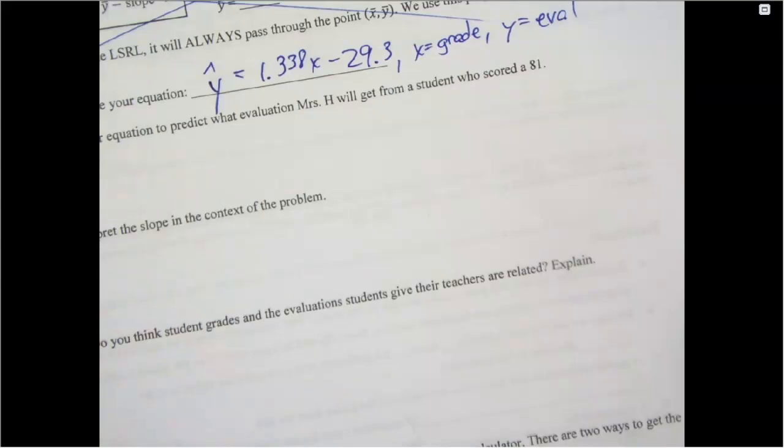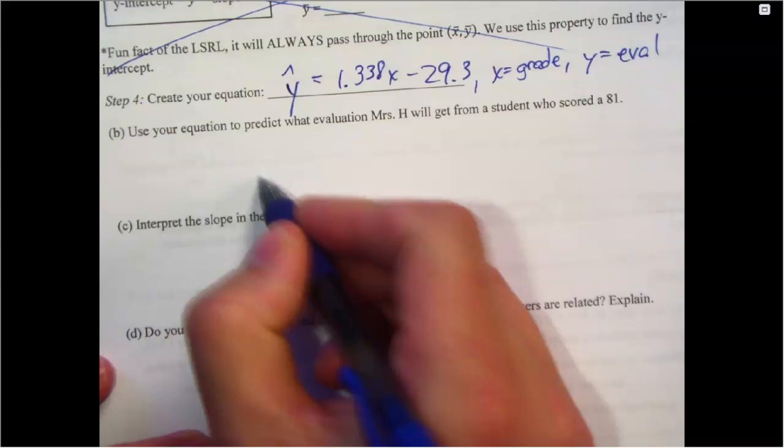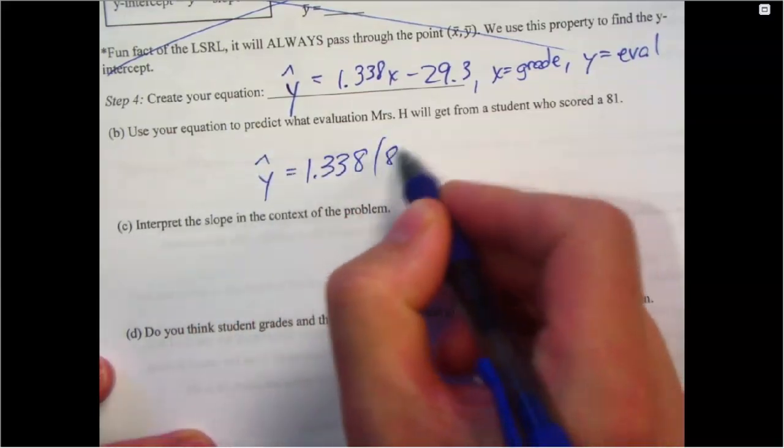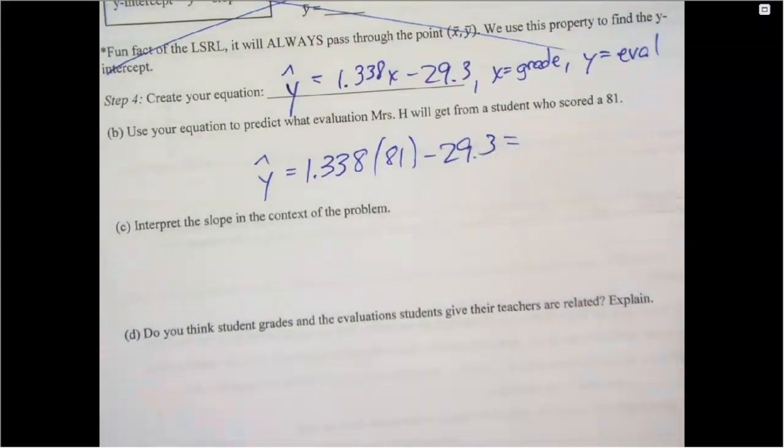Just looking at the next two questions. So use your equation to predict what evaluation Mrs. H will get from a student who scored an 81. So is 81 the x value or the y value? X value, so we're going to plug that in for x. So it'll be 1.338 times 81 minus 29.3.